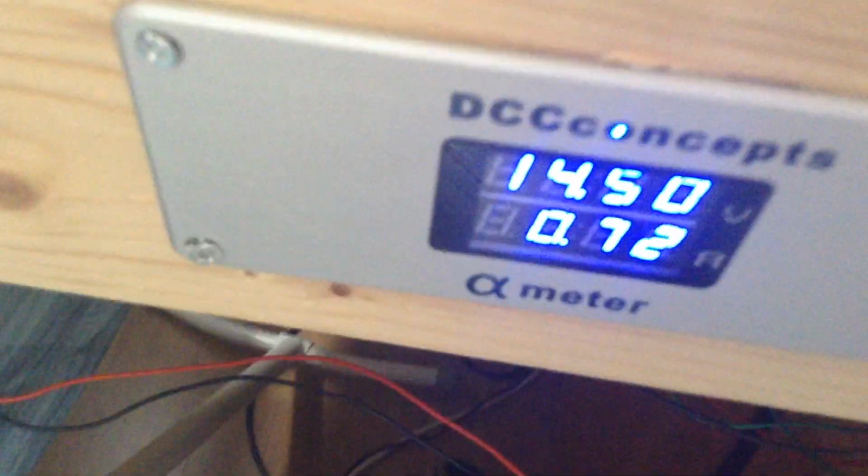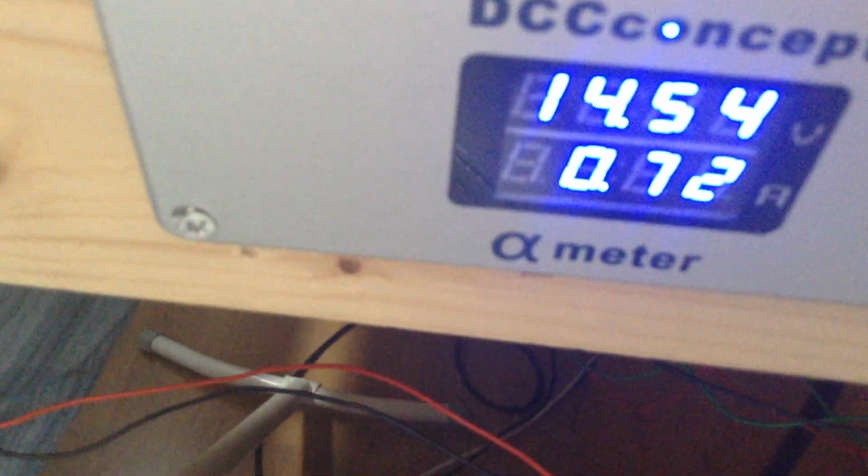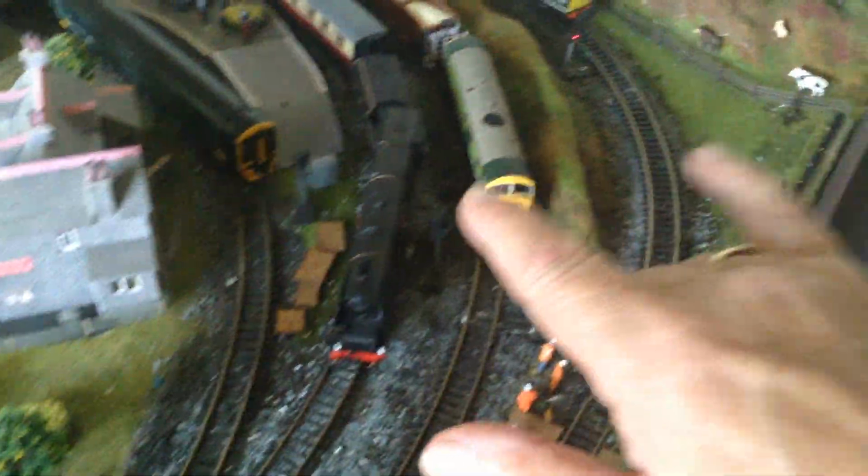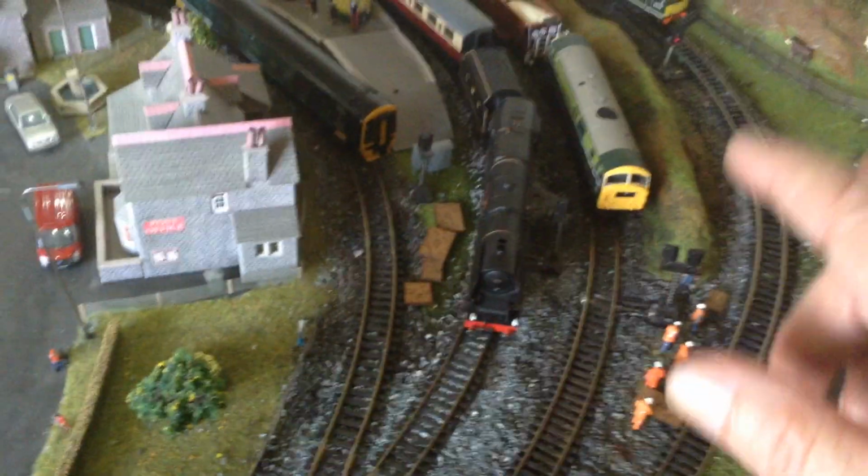Now then, I do know one thing, as I showed you before, is this thing, which is my alpha meter. It's showing 0.73 of an amp. That's got 35 trains sitting on it. If I took them all off, it'd go down to nothing. But even with these 2 on, it'll run about 1.5 amp.